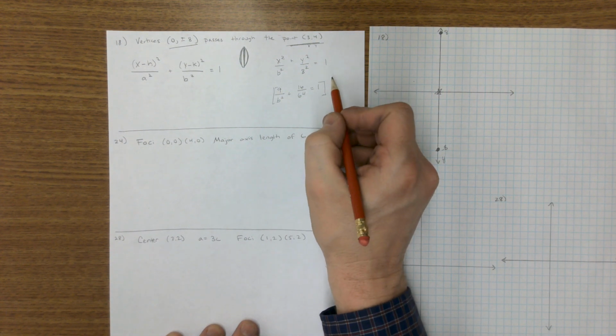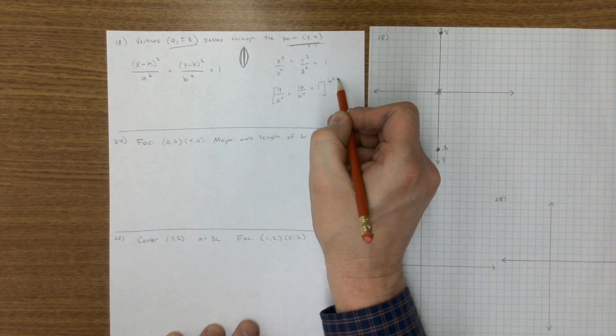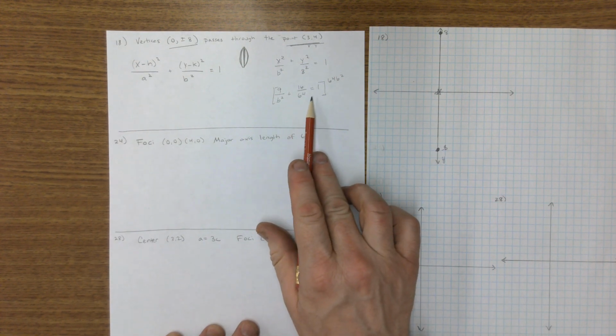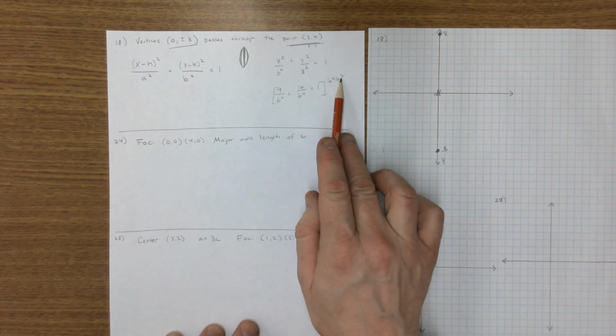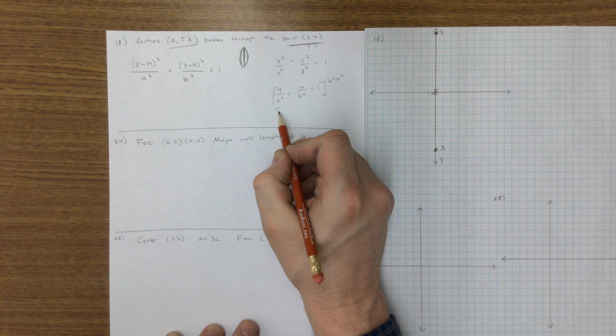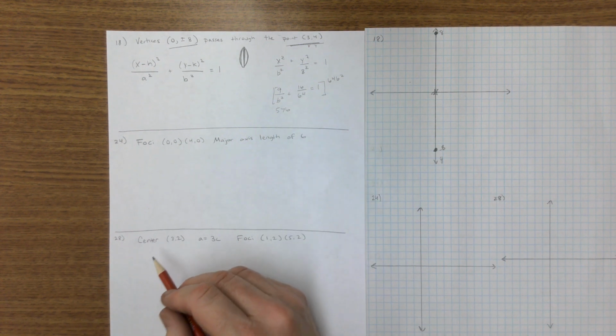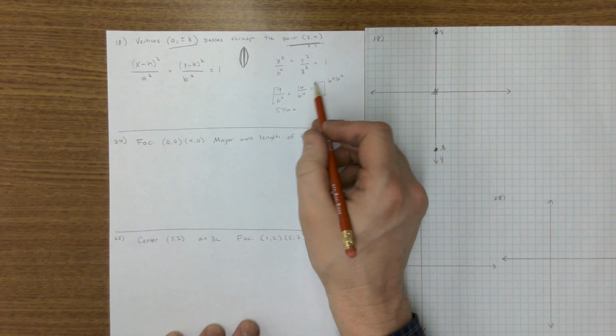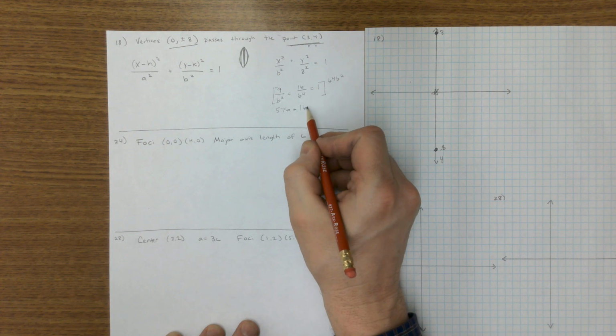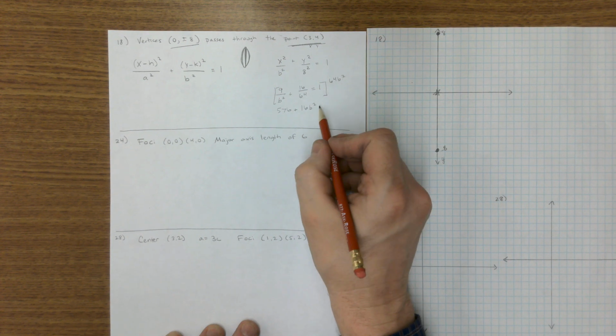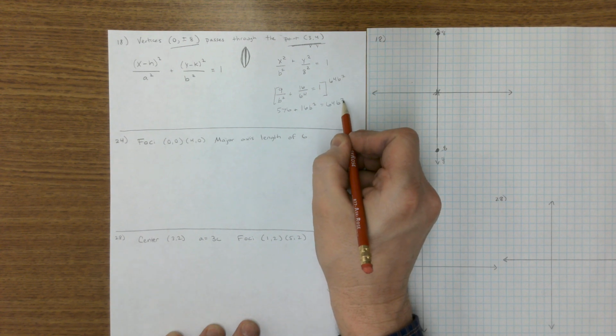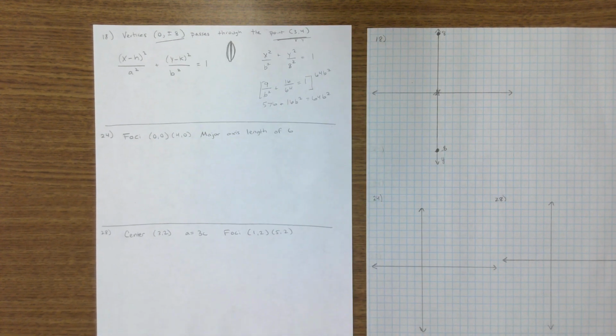So I'm going to multiply it by 64b squared, which is the common denominator. Multiplying this times this gives me 576. The b's will cancel out. Multiplying this by this, the 64s will cancel out. And this times this is 64. Now that has given me an equation with just b squared in it and no fractions in it, so it's a lot easier here.